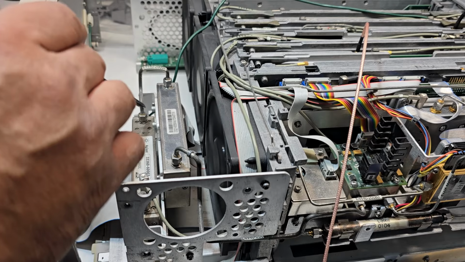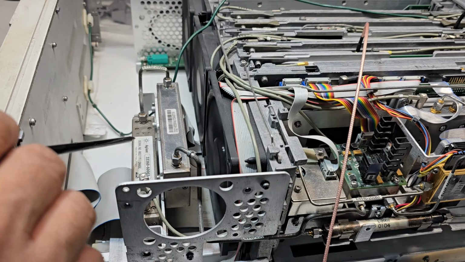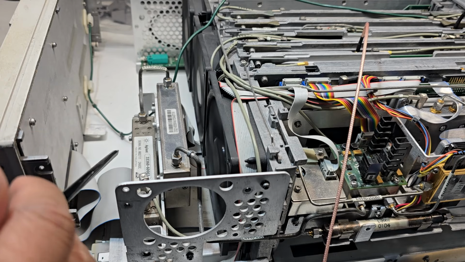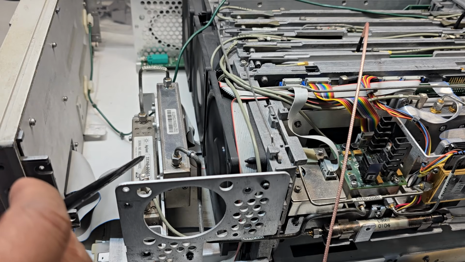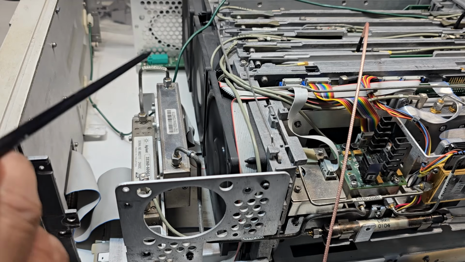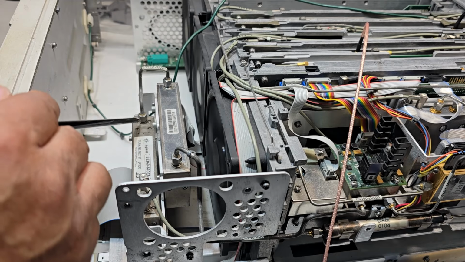This one has two attenuations, the 2 dB and the 2 dB, switched from 0 dB, 2 dB, and 4 dB, depending on whether one or both of the 2 dBs are on. So we're going to have a look at this one.